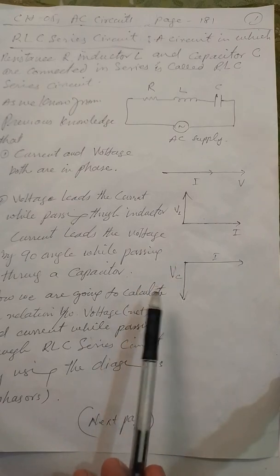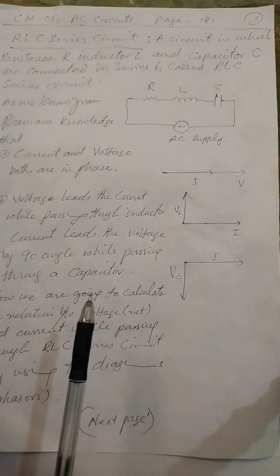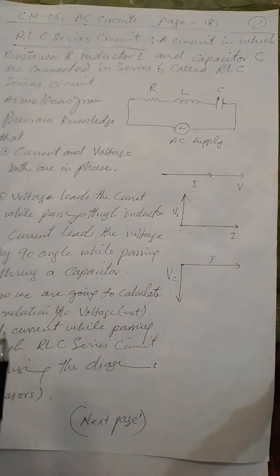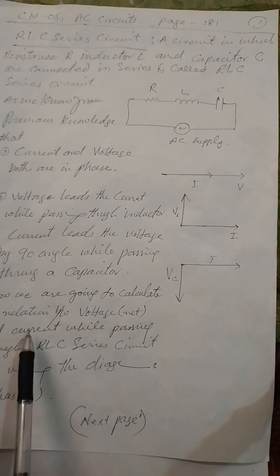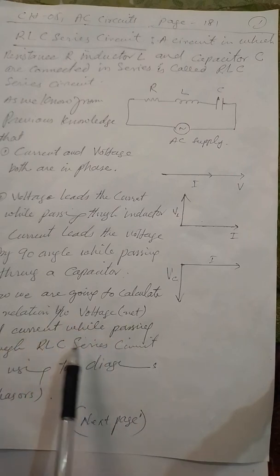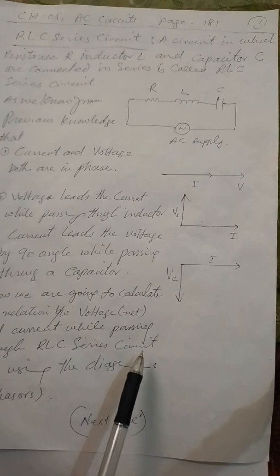Now, what we are actually going to do in this topic is calculate the relationship between the net voltage and the current while passing through the RLC series circuit.